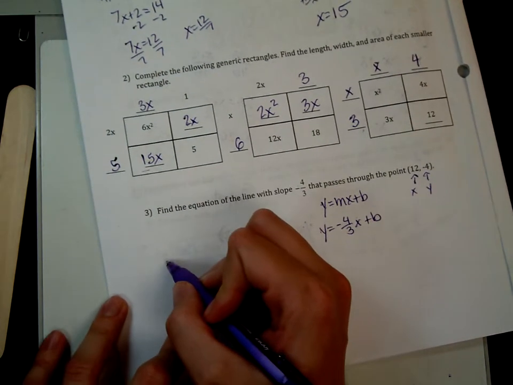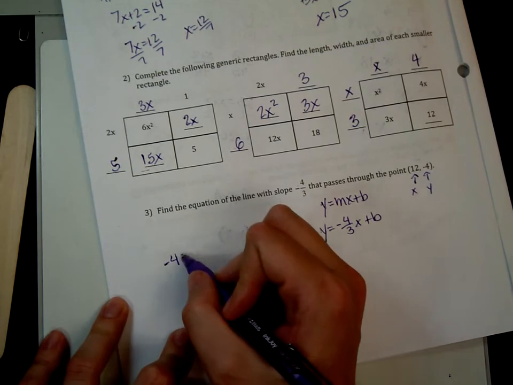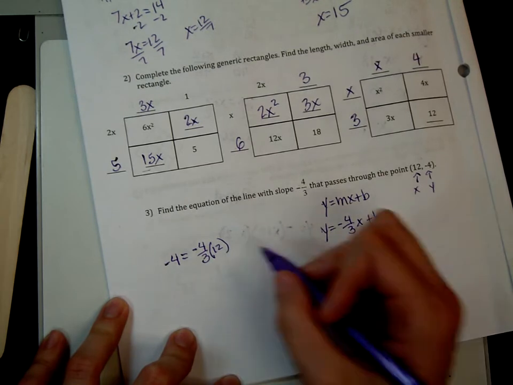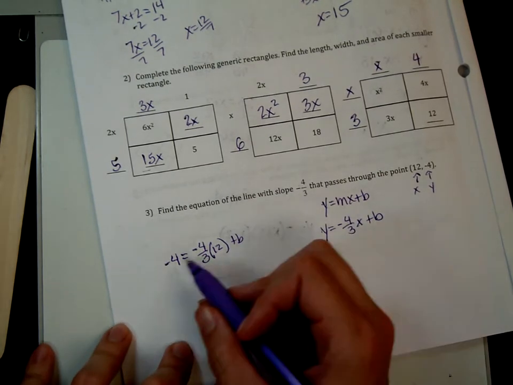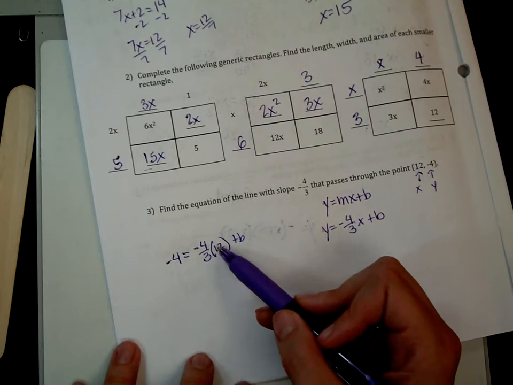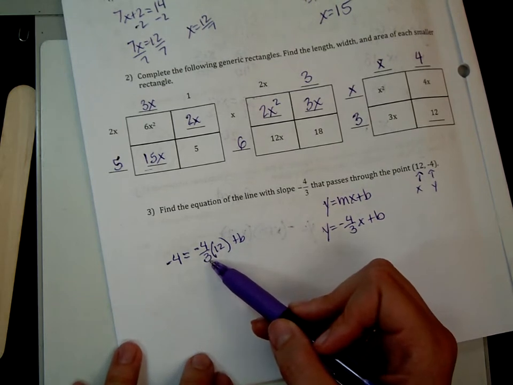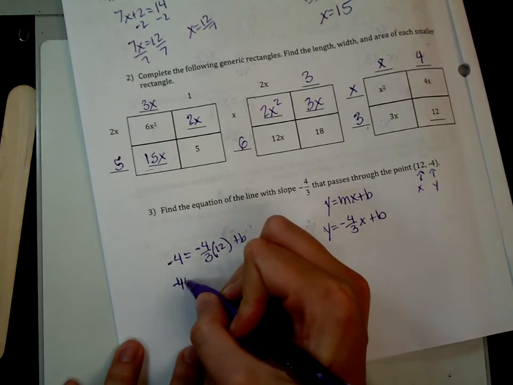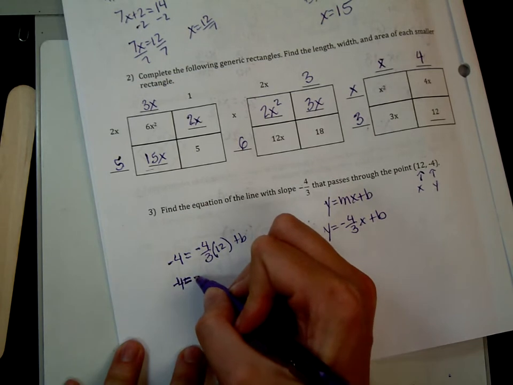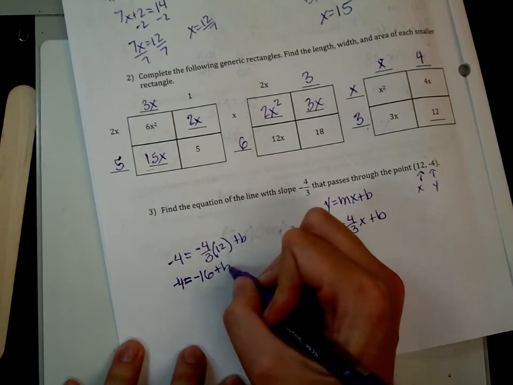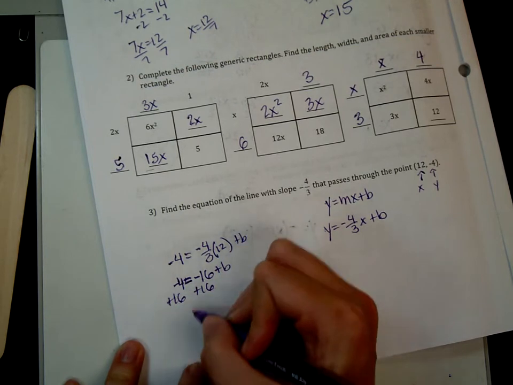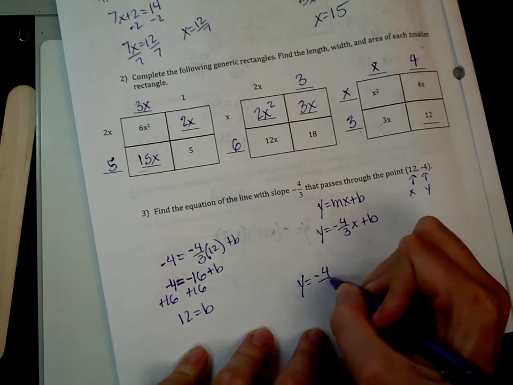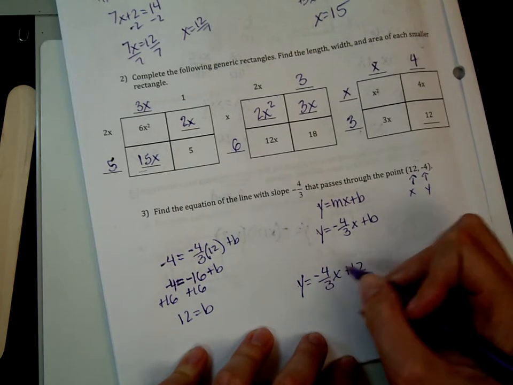So we get negative 4 equals negative 4/3 times 12 plus b. 4/3 times 12, well, let's see, 12 divided by 3 is 4, and then 4 times negative 4 is negative 16. So negative 4 equals negative 16 plus b. Add 16, and we get 12 equals b. So the equation of the line is y equals negative 4/3 x plus 12.